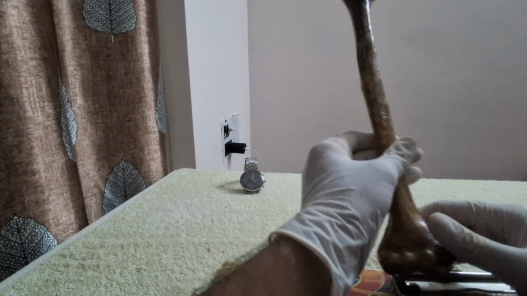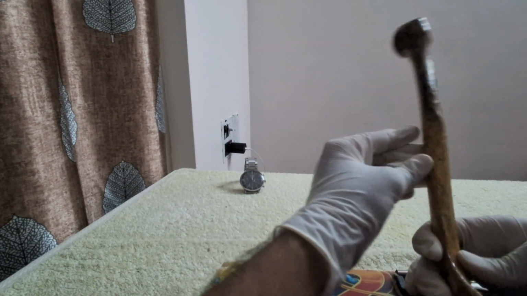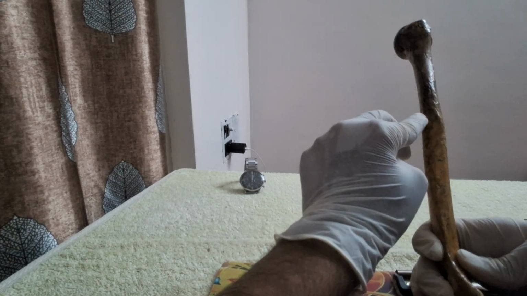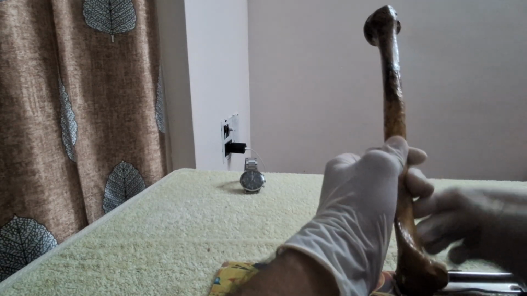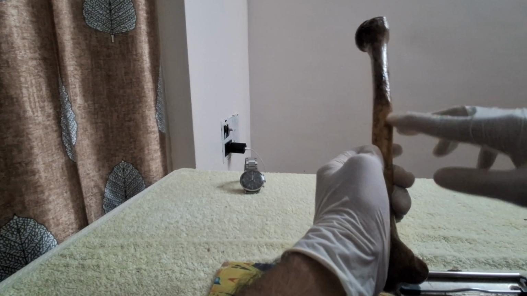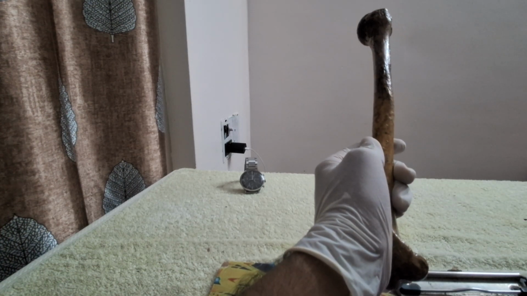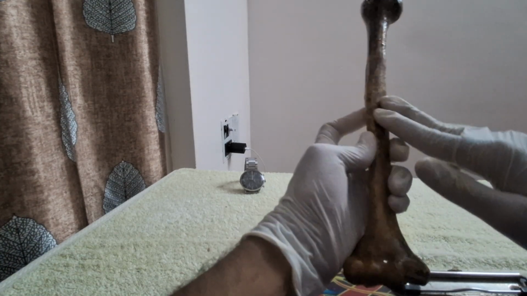Now in the middle of the shaft of the humerus you can see a V-shaped tuberosity. This is called the deltoid tuberosity. The deltoid insertion takes place here.